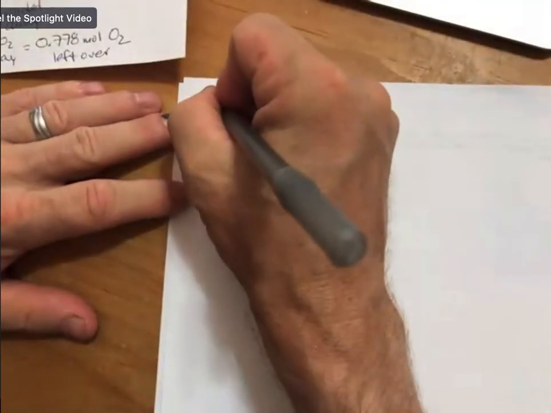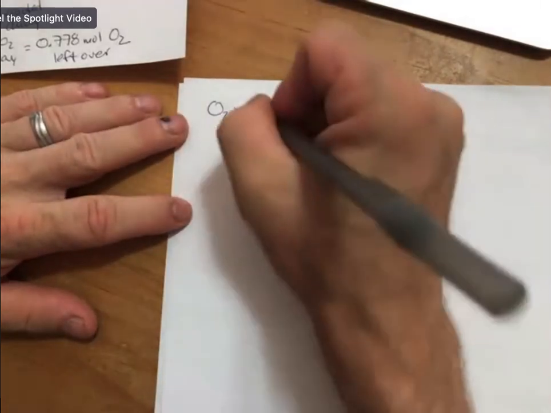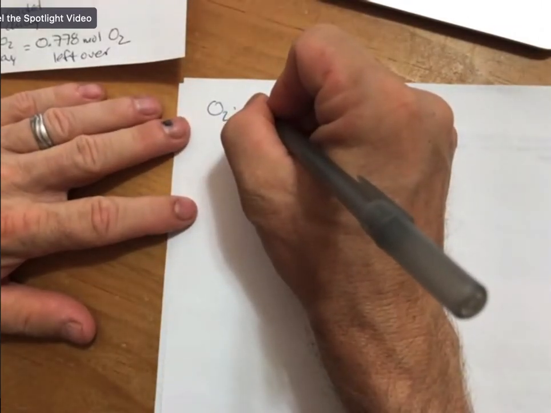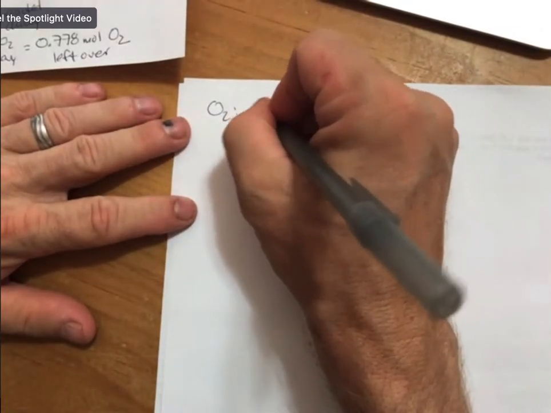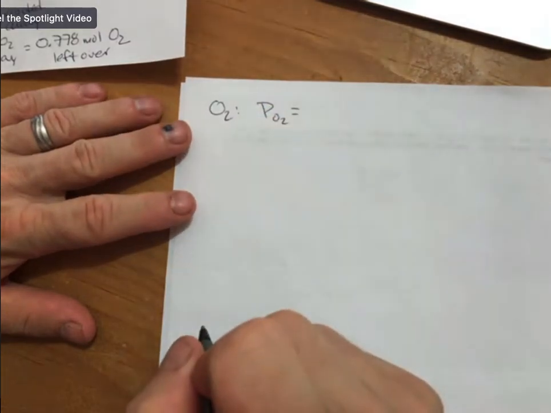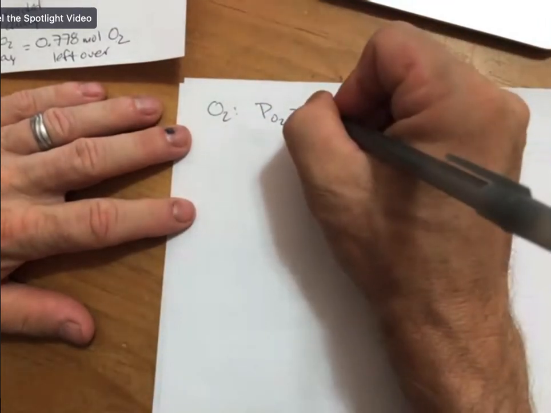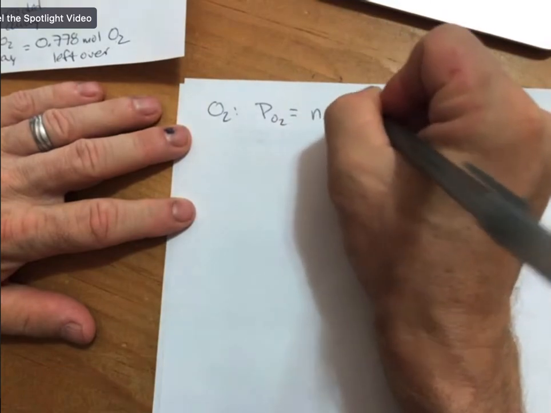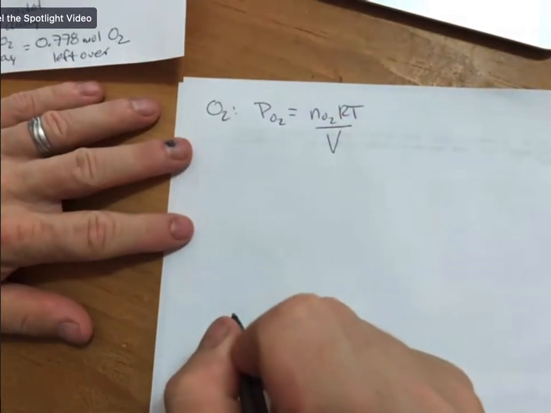So here's what this looks like. Let's start with oxygen, and we're solving for pressure. So our partial pressure of oxygen is going to be moles of oxygen RT over volume.